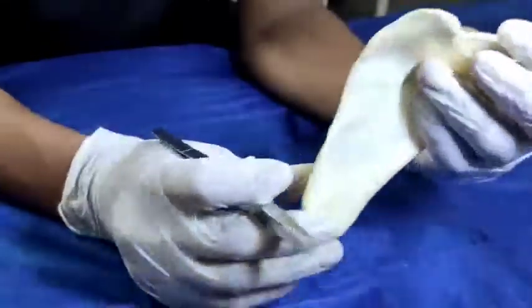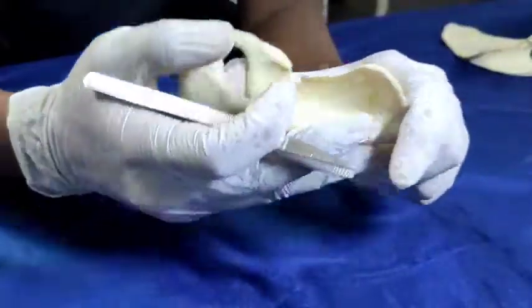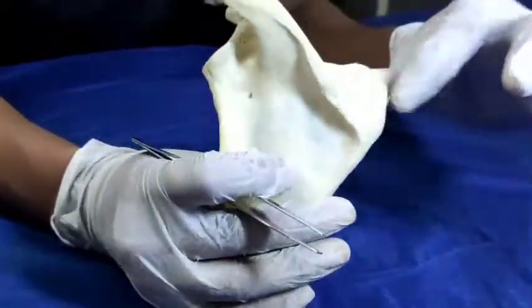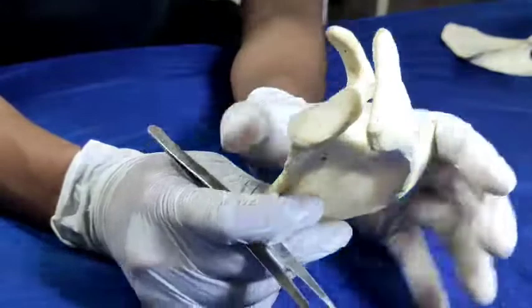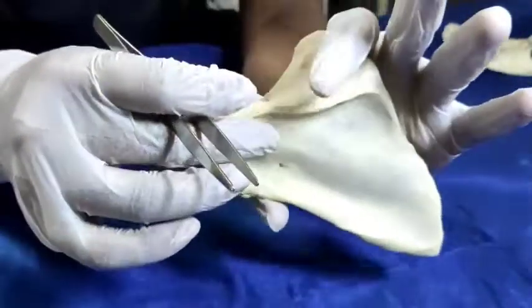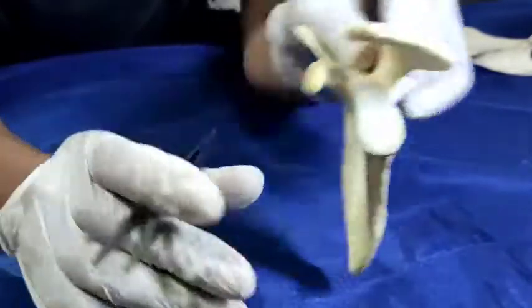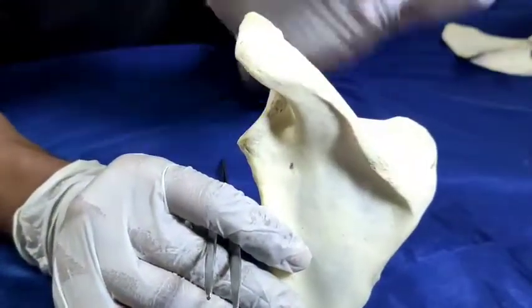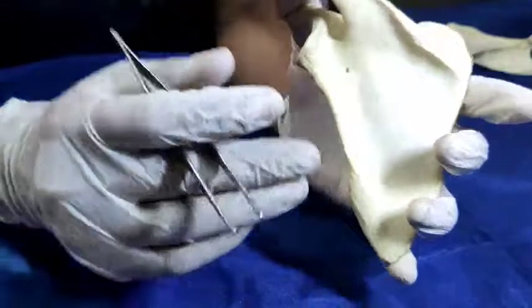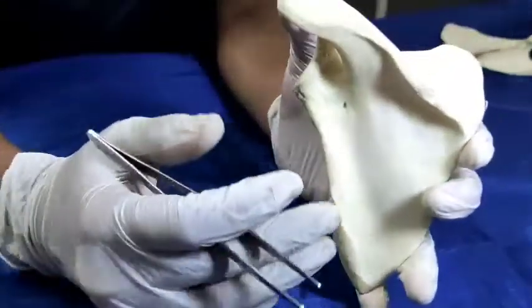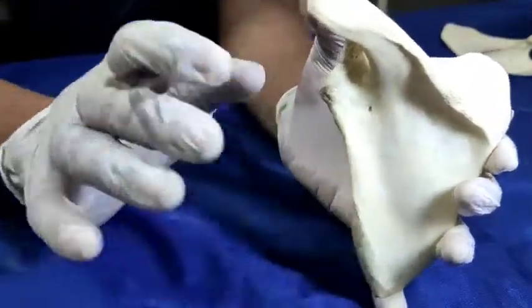Now we discuss the processes. There are three processes. This is the spinous process, this is the acromion process, this is the coracoid process. Let's discuss one by one. First we discuss the spinous process.